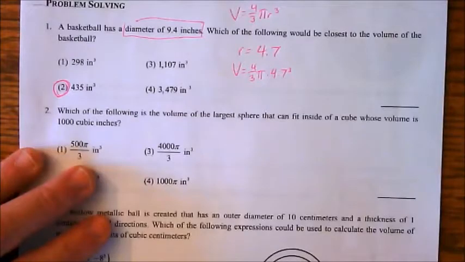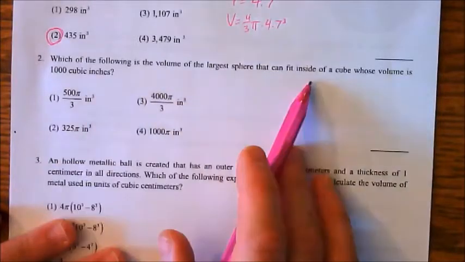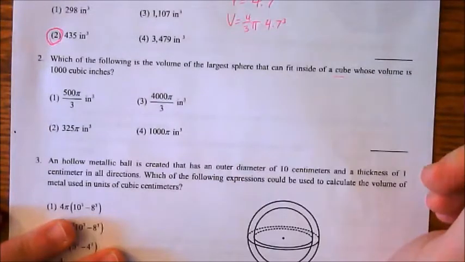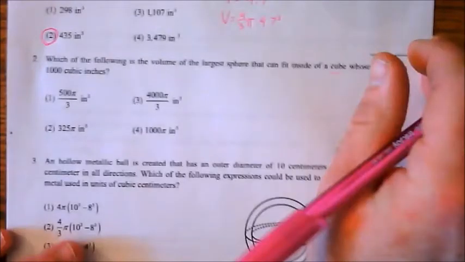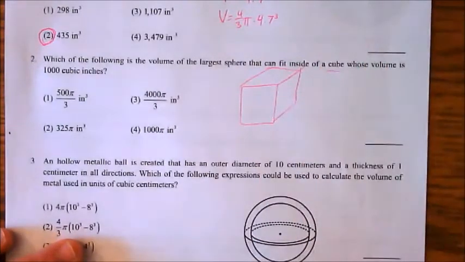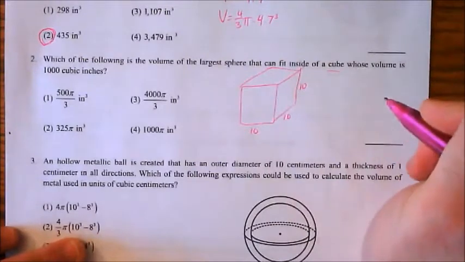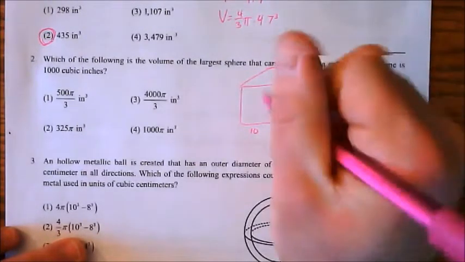Alright, number two, the largest sphere that can fit inside of a cube whose volume is 1,000 cubic inches. So a cube has all sides the same. So I'm drawing a cube. For a cube to have a volume of 1,000 cubic inches, each side would have to be 10, because 10 times 10 times 10 is 1,000.